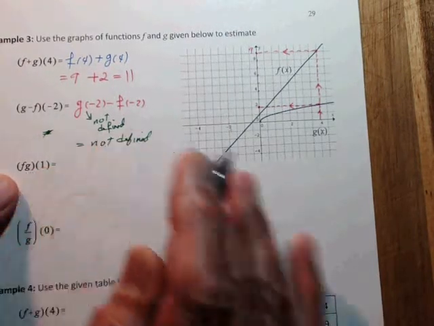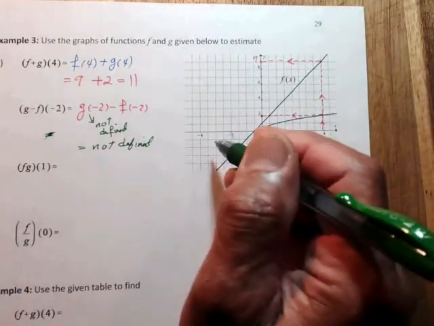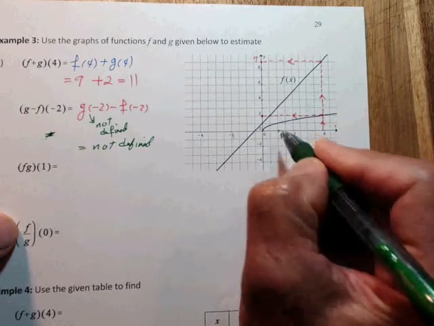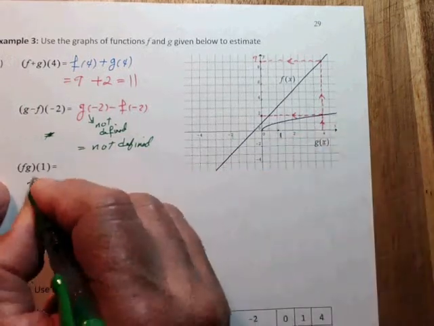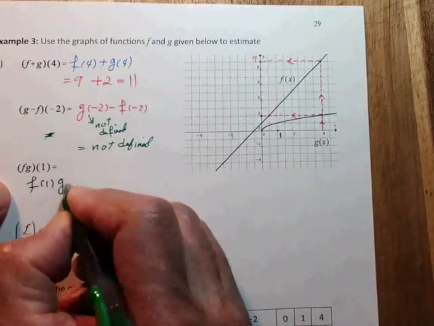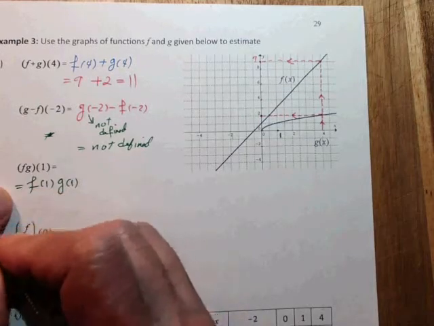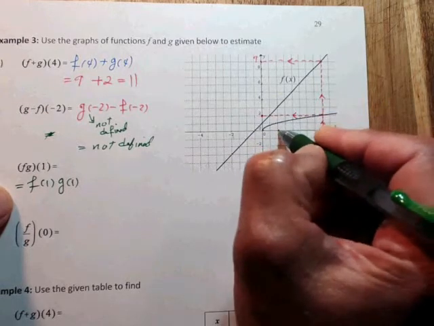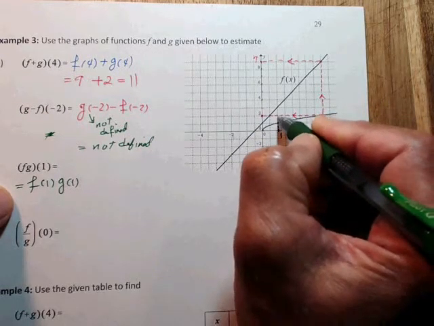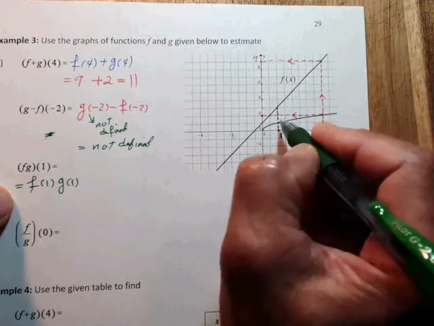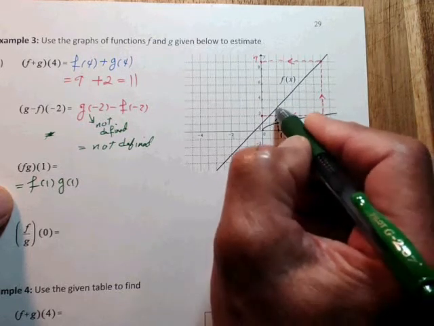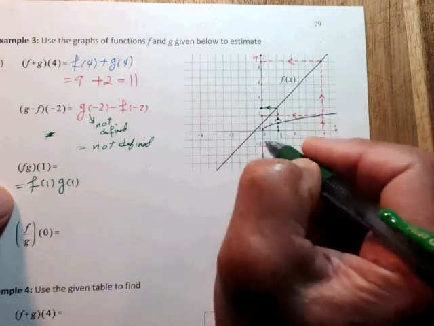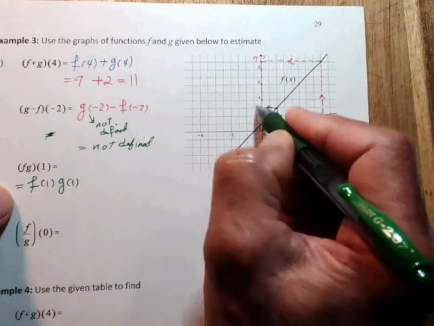F times g at 1. Now you do it at 1. Here's 1 right here. So this is f of 1 times g of 1. For f of 1, you start at 1 and you go all the way up to get to f, and from f you go horizontal to get to the y-axis, and this is 1, 2, 3.